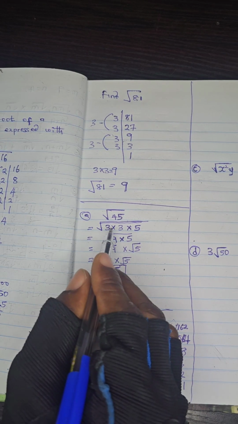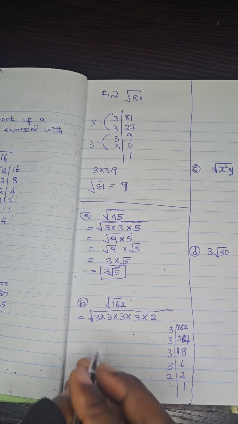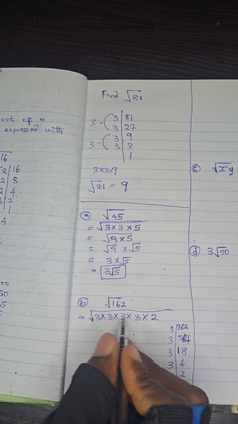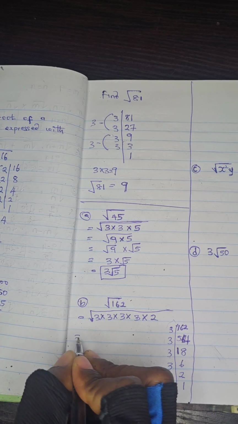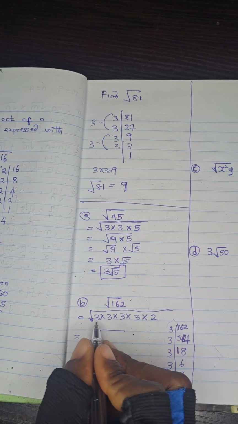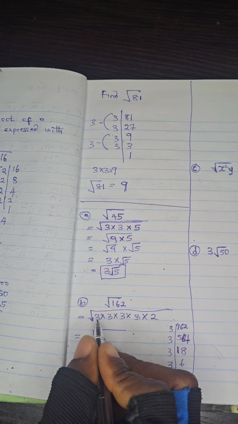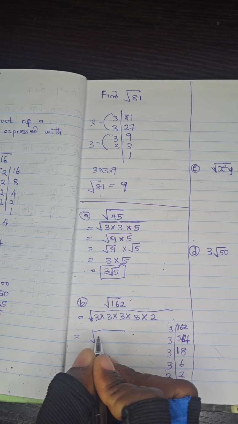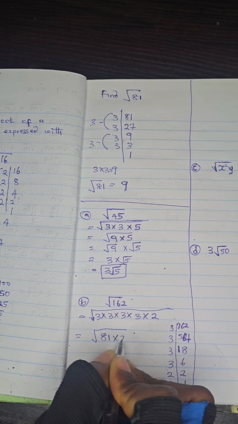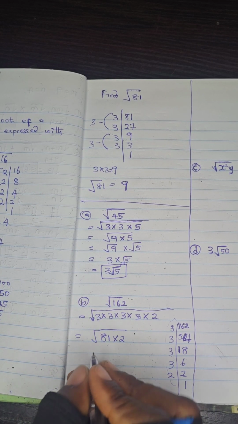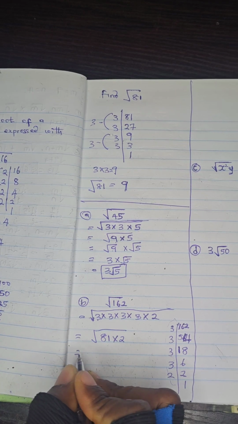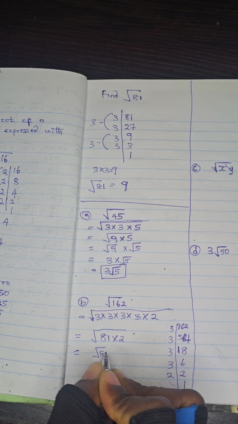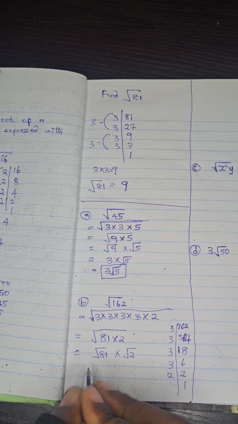The same thing applies to this one. So now, as you can see, this 3 multiplied by 3 multiplied by 3 is the same thing as square root of 3 times 3 times 3 times 3. As you can see, this is a perfect square from the example we did here. This is 81. So it's written as 81 times 2. So if you simplify further using the product rule that we used earlier, you can say square root of 81 times square root of 2.